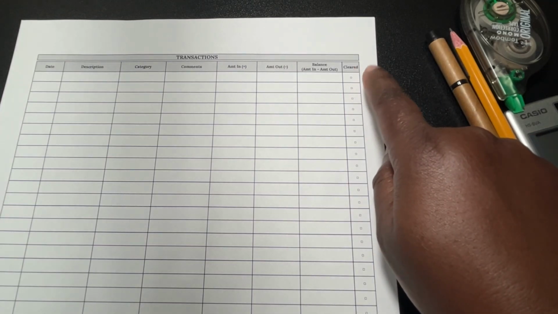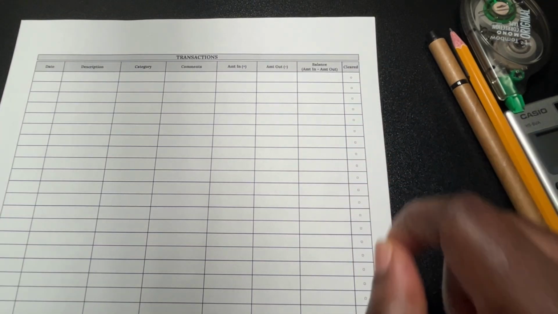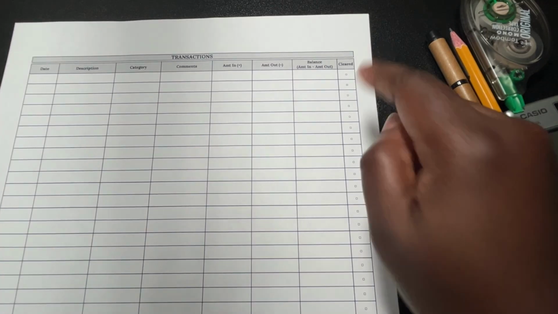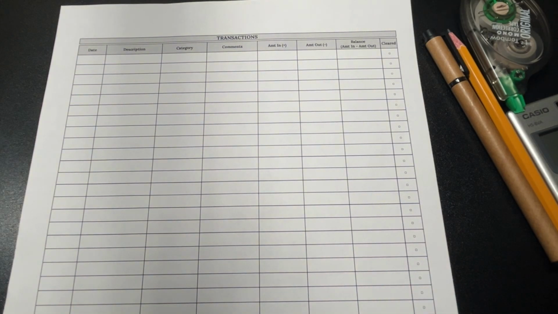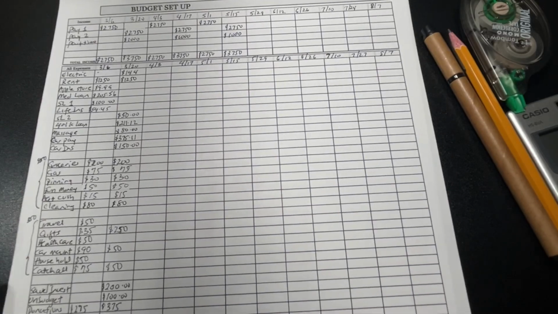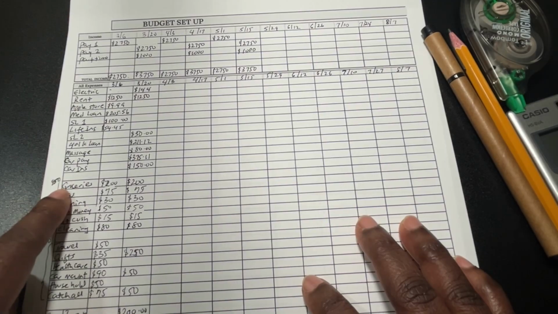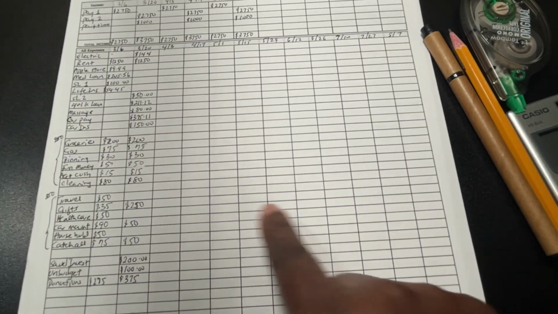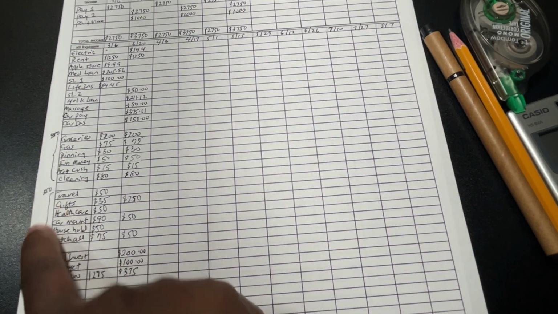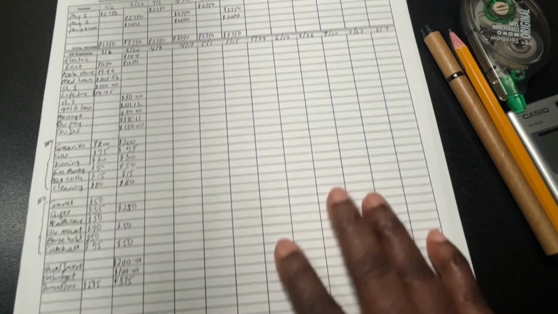And then cleared, this is where once the expense leaves your account, check it off. This is helpful because this is a way of you tracking whether your budget is working for you, because this is the plan that we put together. Did I stick to the $450 limit I had for my variable expenses? Did I stick to the $350 I had for my sinking funds?